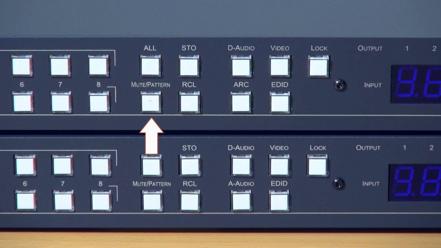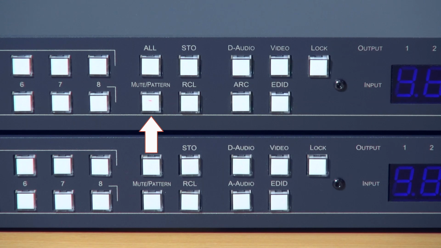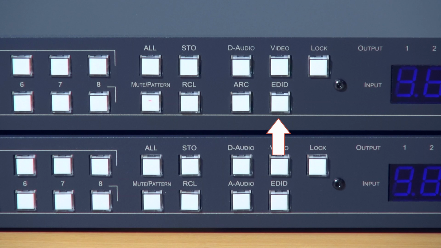The pattern button can be used to view which outputs the pattern is being sent to and, of course, to change which output the patterns are sent to. The mute button can be used either to mute audio or video on a selected output when the digital audio or the video buttons are selected. EDID is managed either by the buttons on the front panel of the units or by the built-in web pages, which of course manage a whole host of functions on the VS-88H2 and H2A.